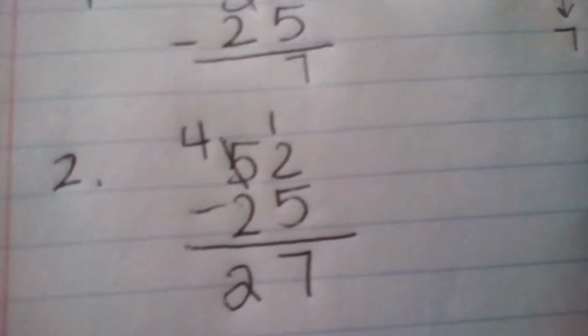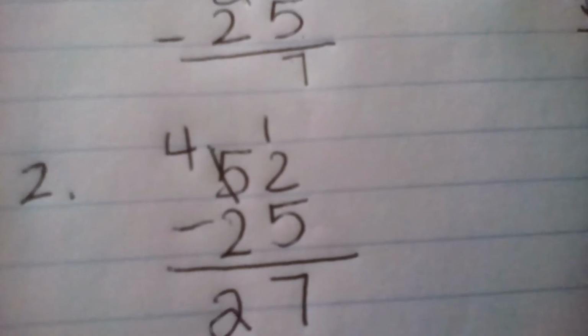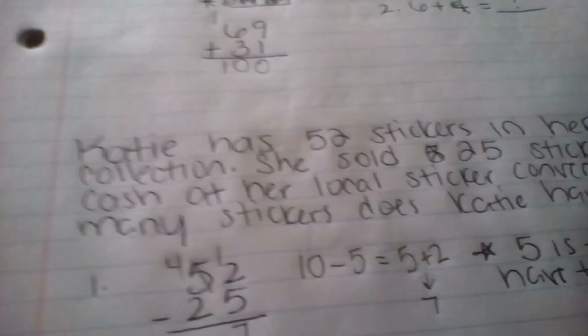So now let's see what the rest of the problem has to offer. So now it's 4 minus 2, and that's 2. And now we have our number, 27. And that's how you borrow with subtraction. Good job, you guys.